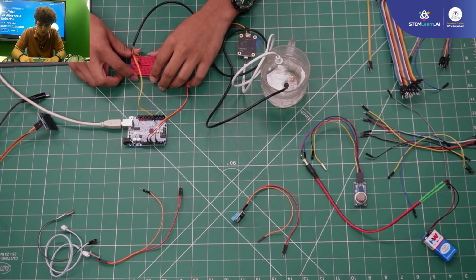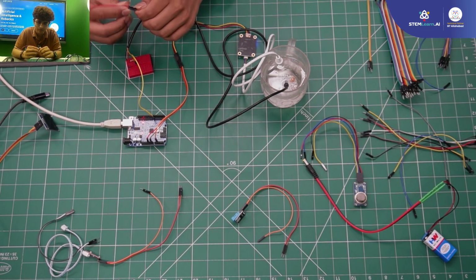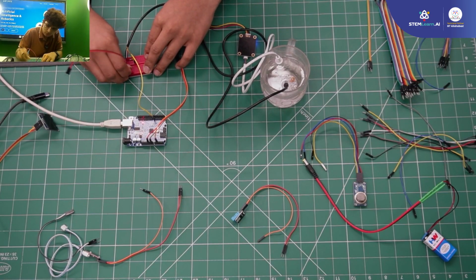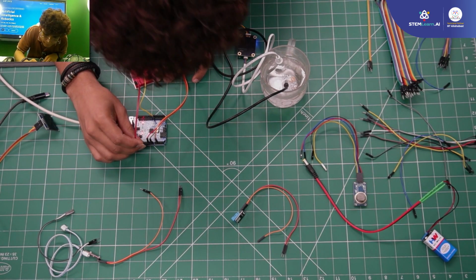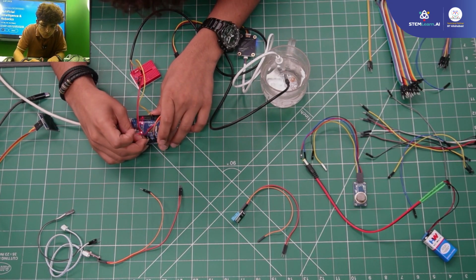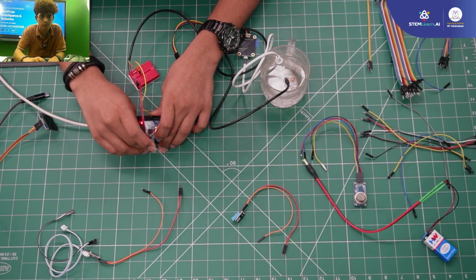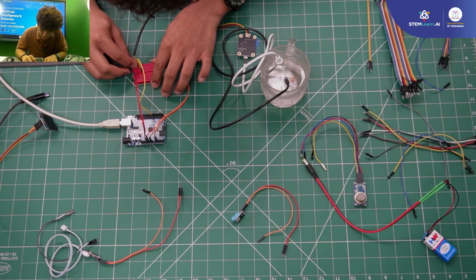Everything is connected. I forgot to add the power pins and ground pin from the board to here. Let's do that first. This thing goes to 5 volt and this thing goes to ground. Now all the connections are made.